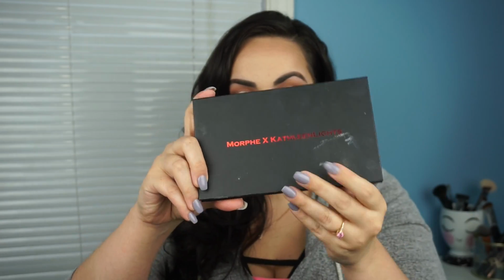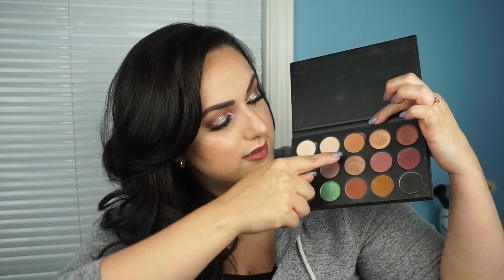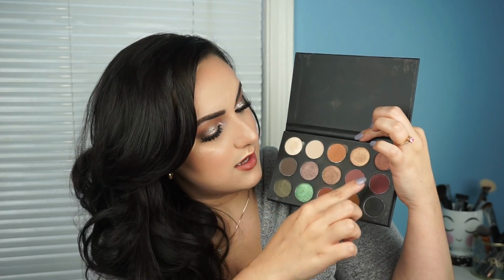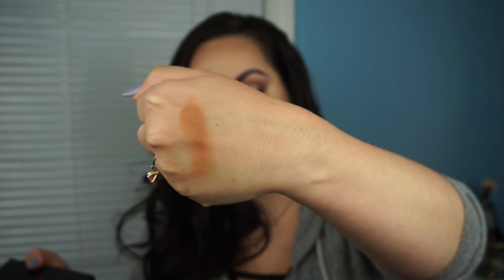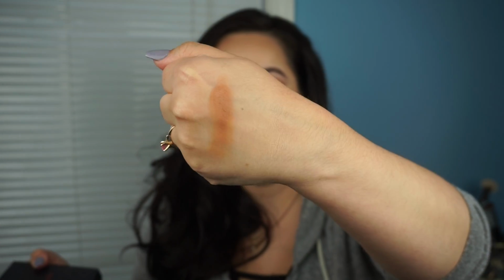So the first one we will get started with is the Morphe and Kathleen Lights palette collaboration. These are what these shadows look like here, and a great transition shadow in this palette is this color right here. So as you can see, this is a color that is not the darkest. It is going to be a transition into the darkest colors. I'm going to give you guys a little bit of a swatch of it so you can see how it looks. So there it is. As you can see, it's a little bit darker than my complexion, but it's also not like a black or a dark purple or anything super dark.